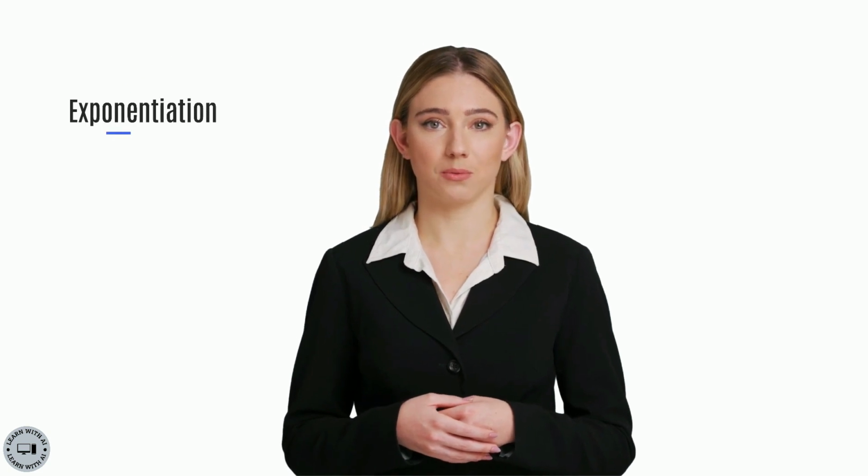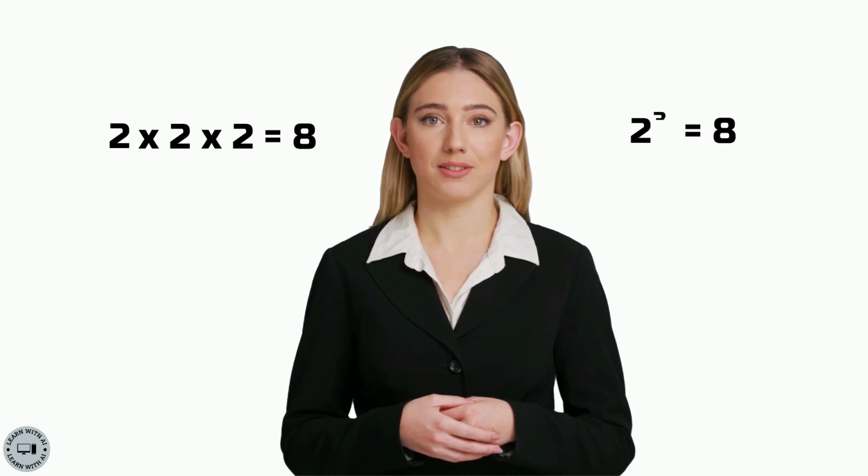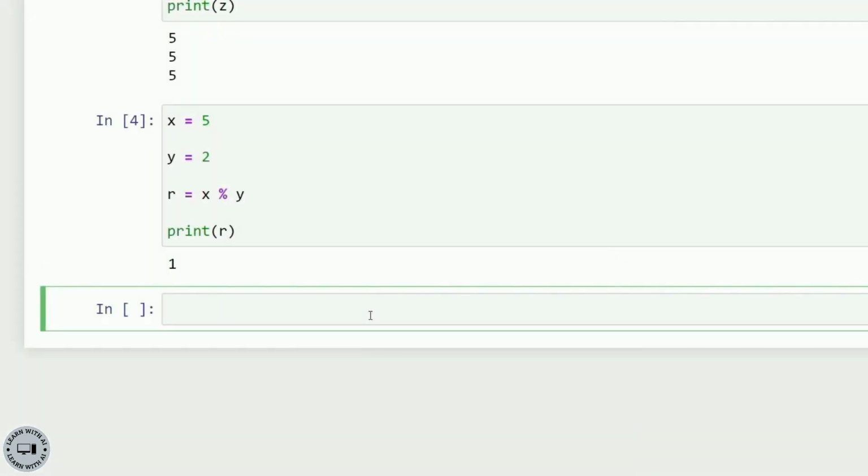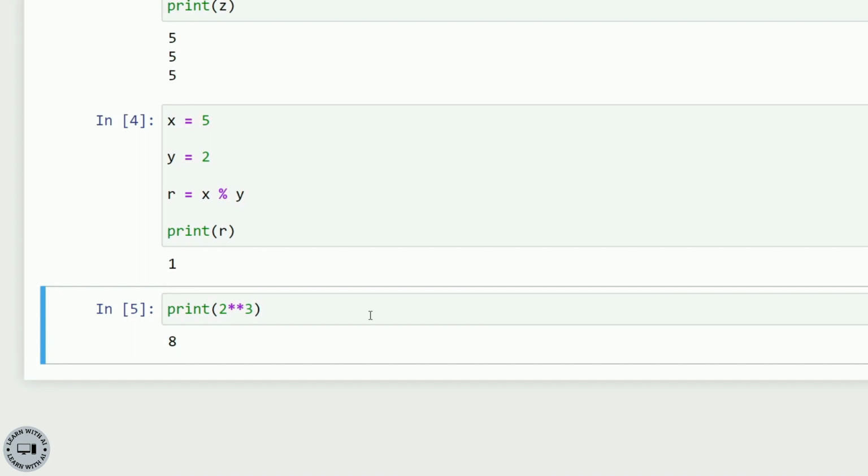So next is exponentiation. An exponent of a number represents the number of times the number is multiplied by itself. For example, if 2 is multiplied by itself 3 times, then it is represented as 2 raised to the power 3. So, in Python, exponentiation is performed using the double asterisk operator. We can use the print function, then we can write 2, then double asterisk 3. So let's run it. So it gives us 8.